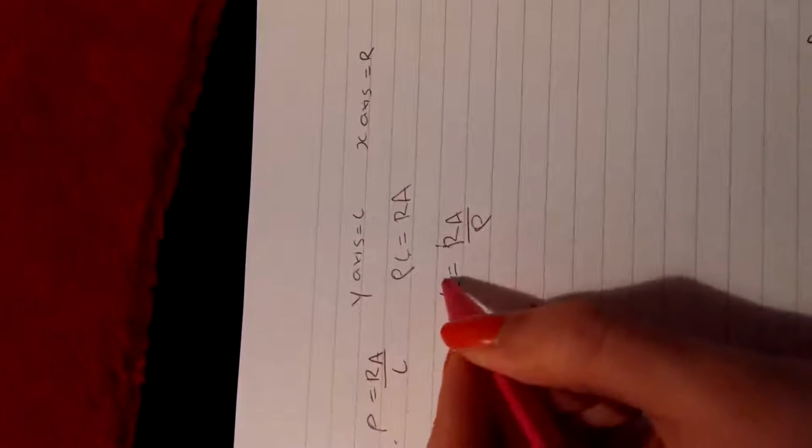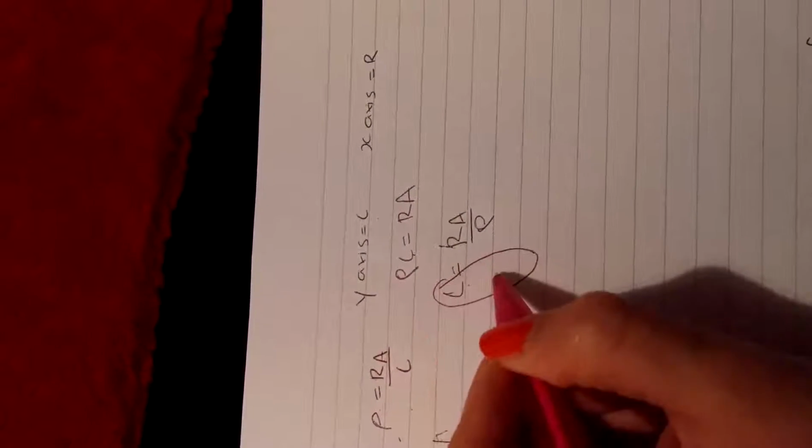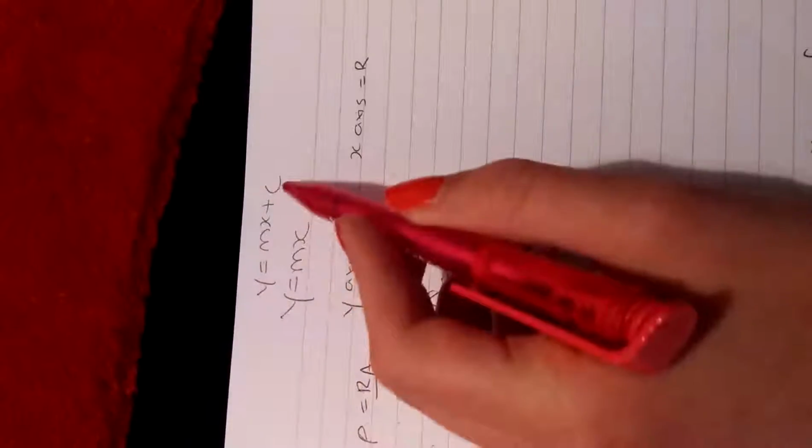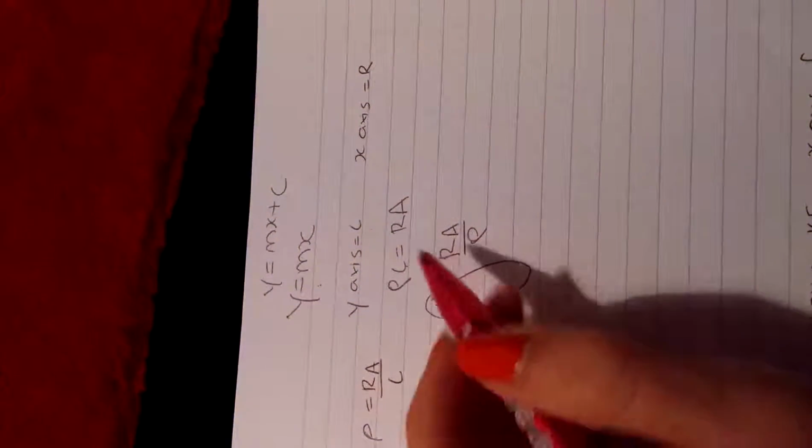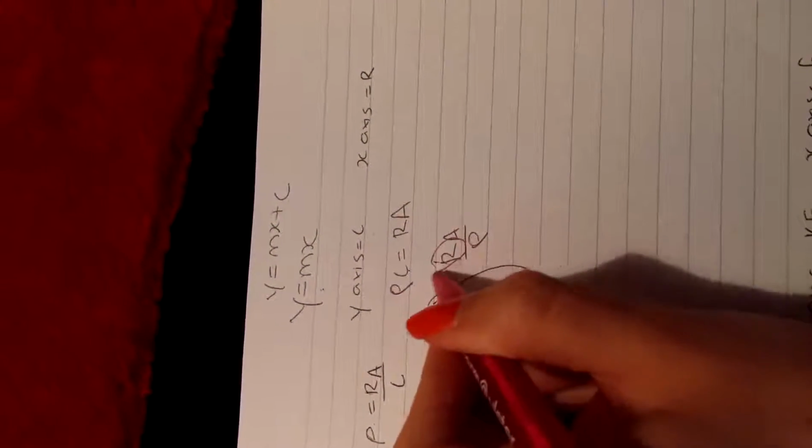Okay, so already I can say it's starting to look like my y equals mx. Because there's no plus or minus here, we're not going to have an intercept. So we're going to be looking at this equation here. I've got it looking like this equation, my y is L, and my x is my R. So that's my x-axis.